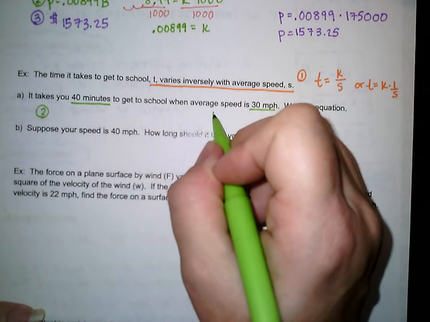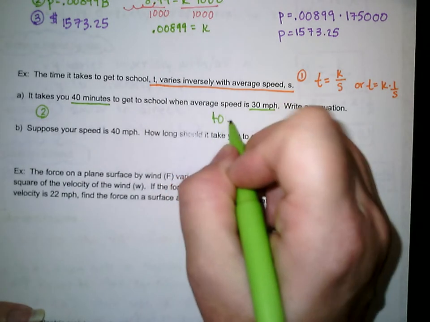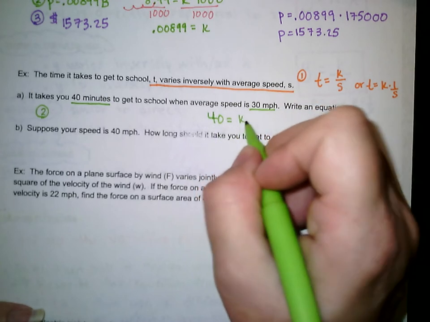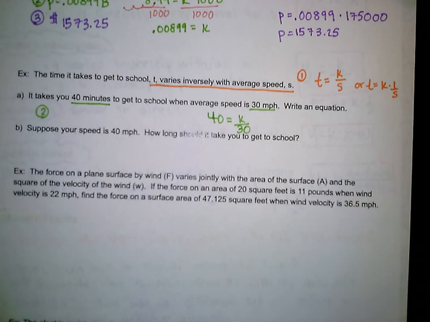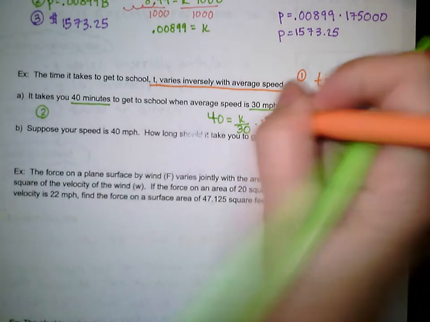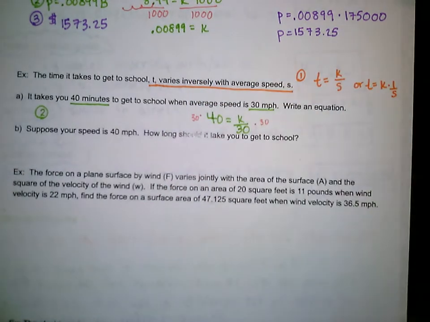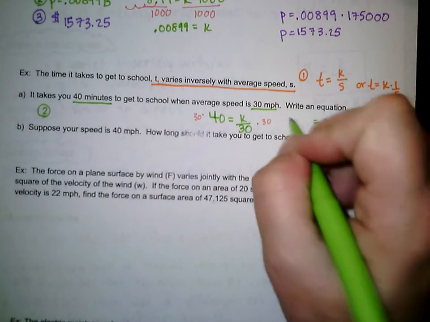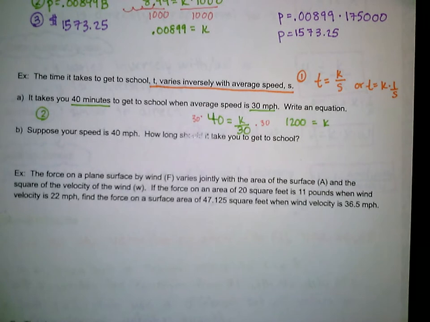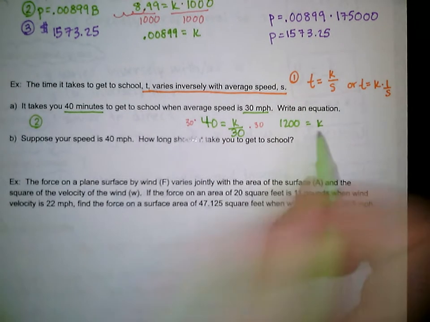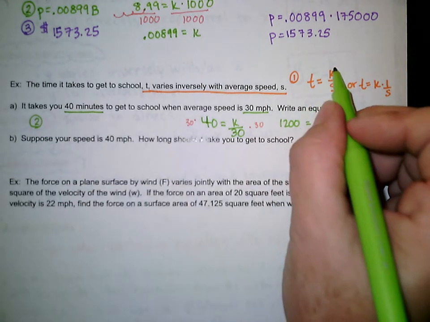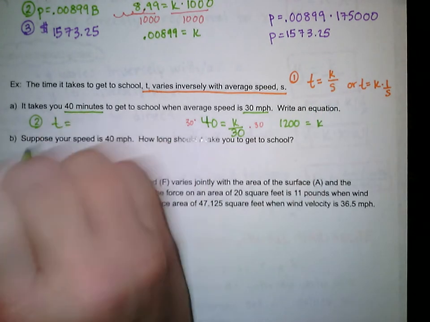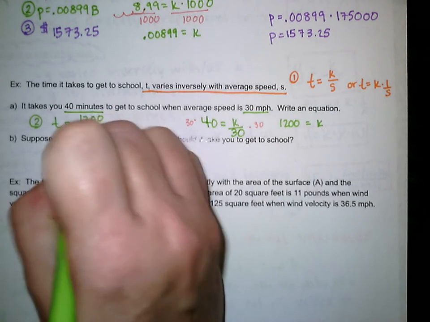So 40 minutes equals K over 30 miles per hour. Of course, multiply both sides by 30. And that's going to give us K equals 1,200. But that's not the answer they're looking for. They want us to put the equation back. T equals K over S. So T equals 1,200 over S.